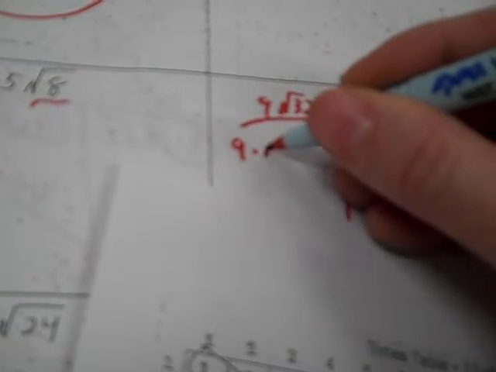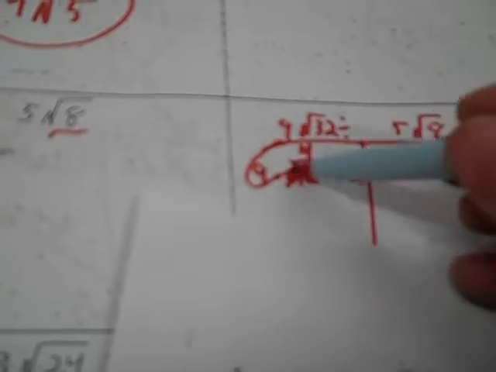So I take my 9. I just drop that. And then I rewrite the 32 into two different square roots as 16 and 2. Okay, so since 16 is in the bubble, the square root of 16 is equal to 4. And then I times the 9 and the 4. So 9 times 4 is 36. And then the square root of 2.